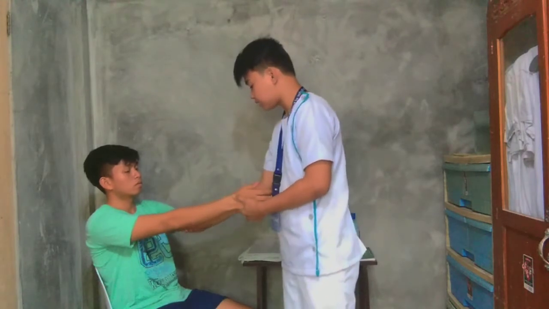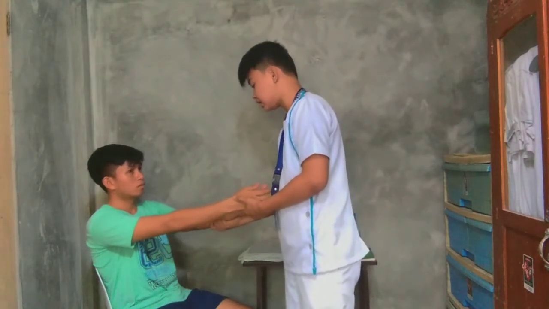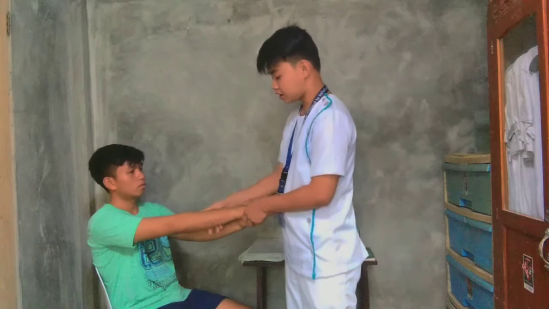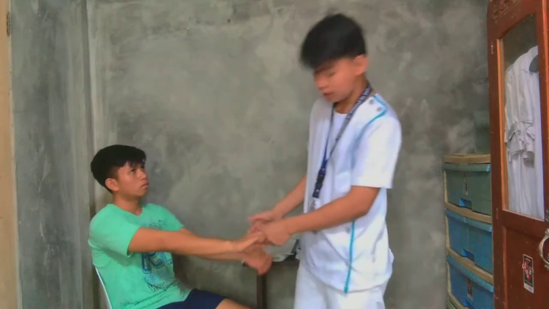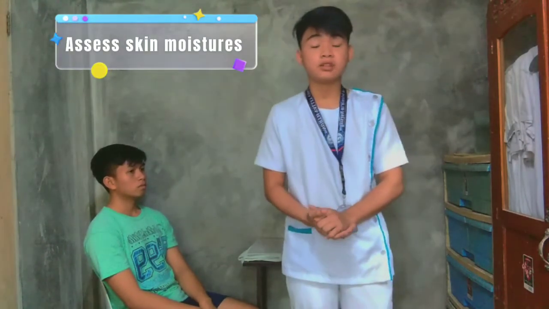Okay, so as I am inspecting or assessing, I don't see any problem in it. So that's good. Now we can proceed to palpate the skin to assess the moisture. We need to remember that moisture in the skin folds and in the axilla is normal, but any signs of excessive moisture or excessive dryness is abnormal, so you need to take note of that.